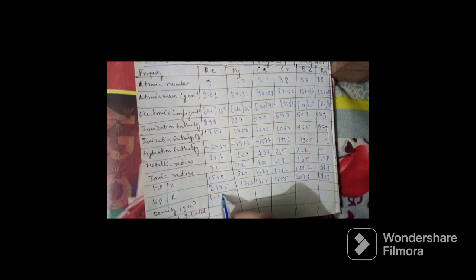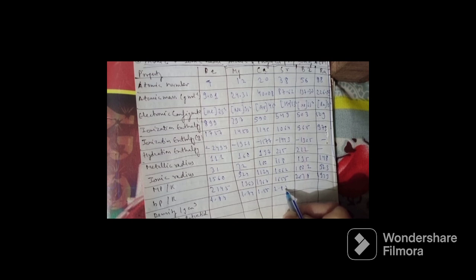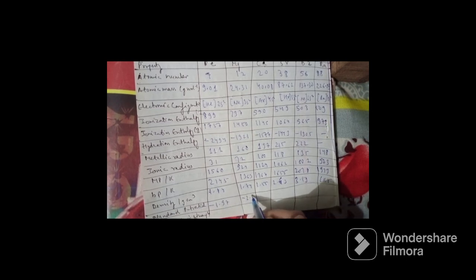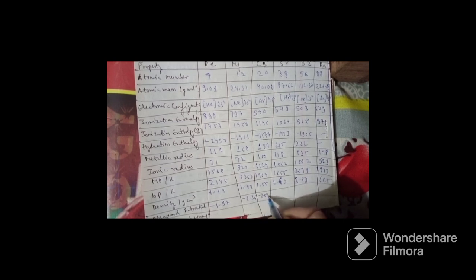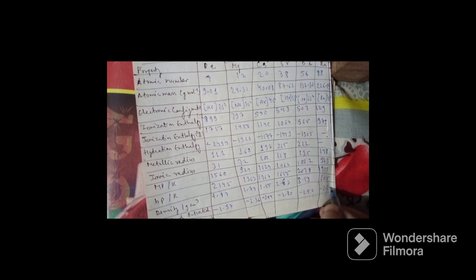Another is density, which is 1.84, 1.74, 1.55, 2.63, 3.59 and then 5.5. The standard potential is minus 1.97, minus 2.36, minus 2.84, minus 2.89, minus 2.92 and minus 2.92.